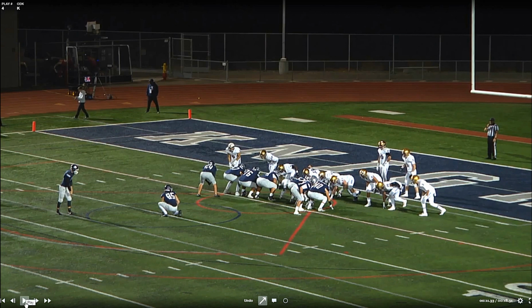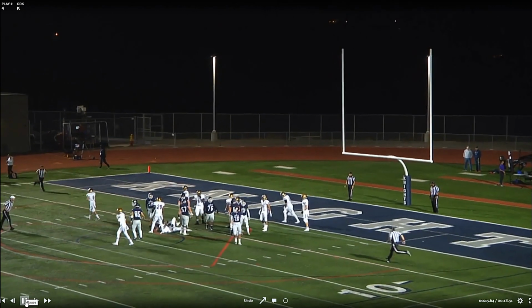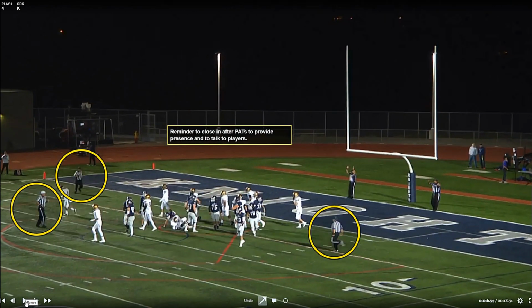All right, let's end this with just a reminder on mechanics on a point after. This is the next play from the previous play. We had the long touchdown run. Tempers might be up. So what are we going to do as soon as the kick is over? Look at this. Flank officials hustle in, make their presence felt. This is solid. This is what you should be doing on every PAT.